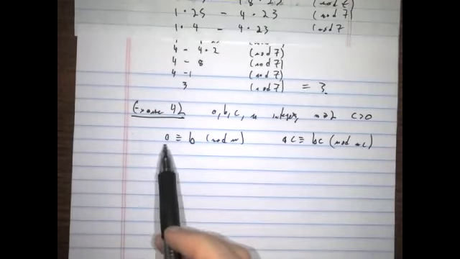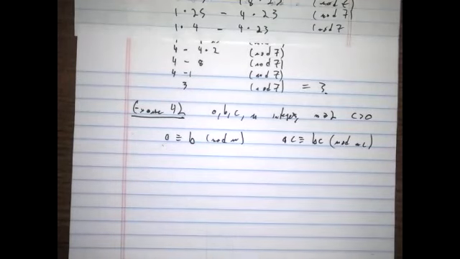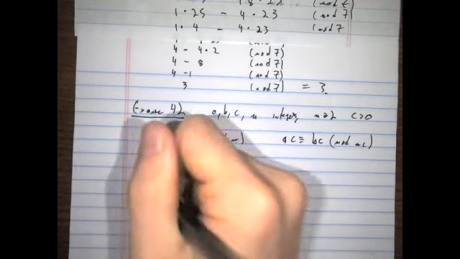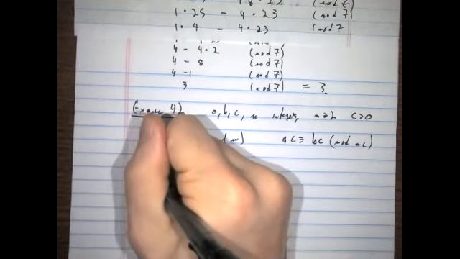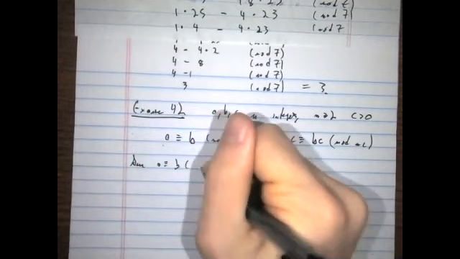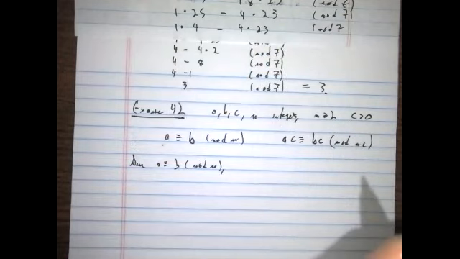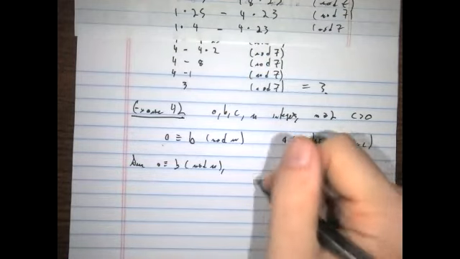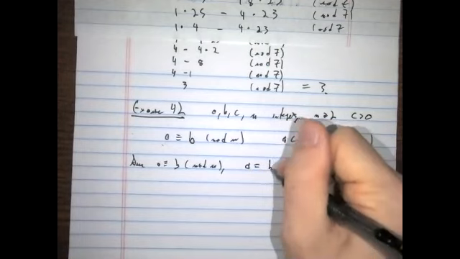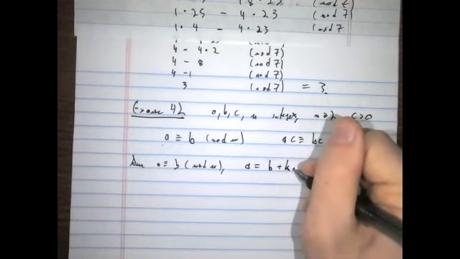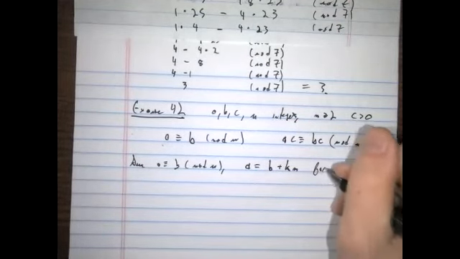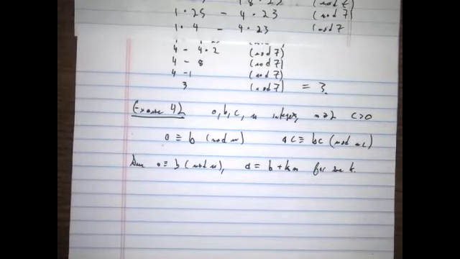What's a comfortable and fun thing that I can do if a is congruent to b mod m? Right, I can do m divides a minus b, or if I take that one step further, a is equal to b plus km for some k in Z, right?